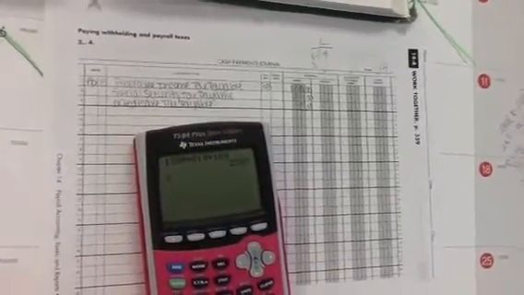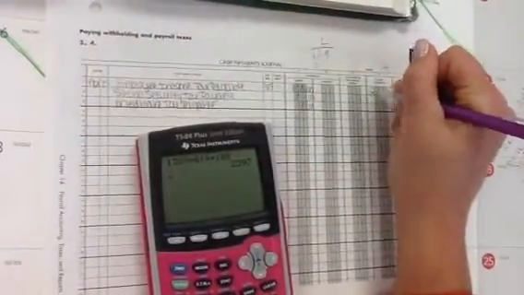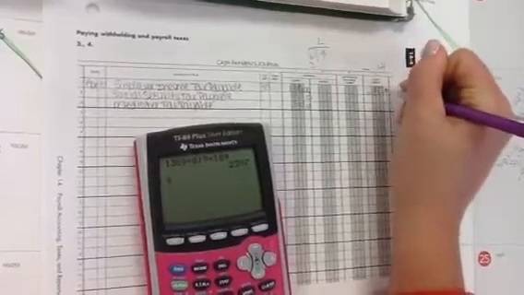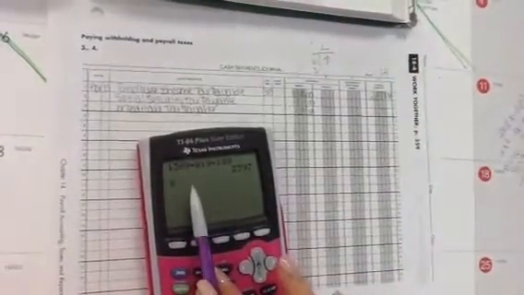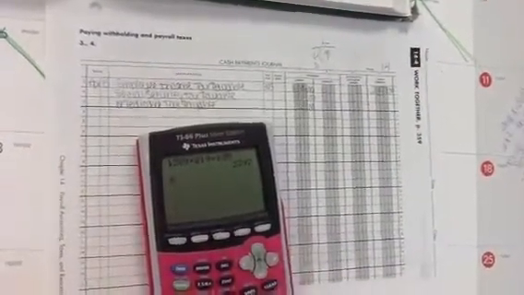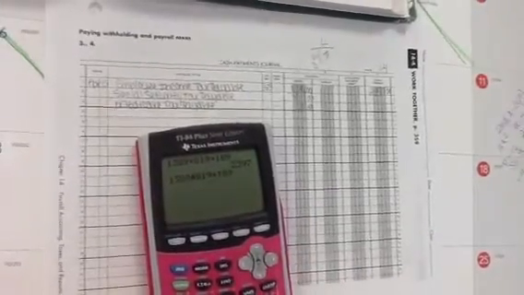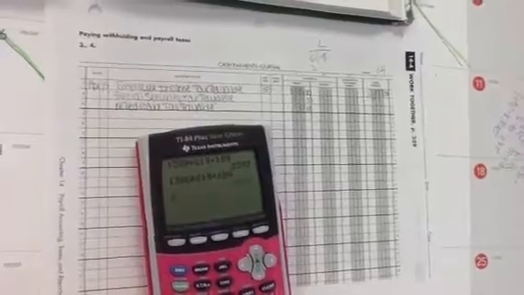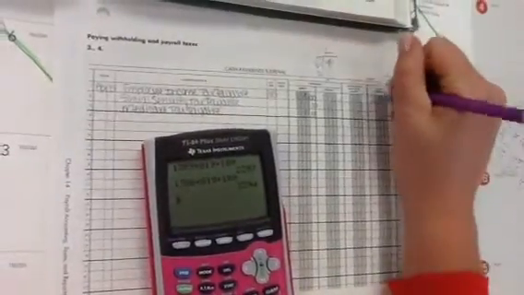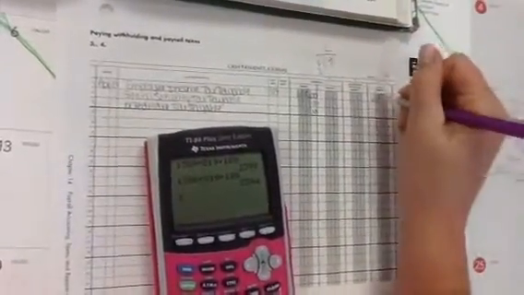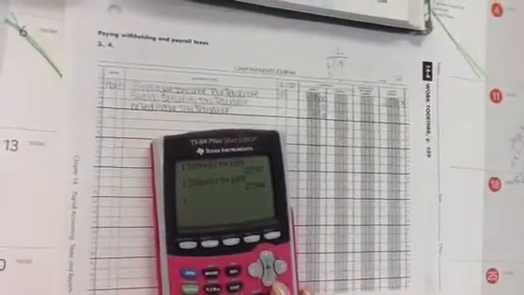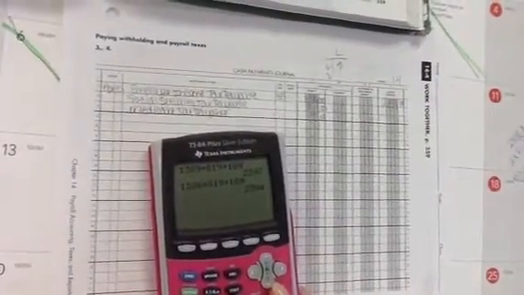And we get $2,397. Nope, that's not right because I put a 9 there. Check this out again. $2,394. That is how we would journalize the payment of those 3 payroll taxes.